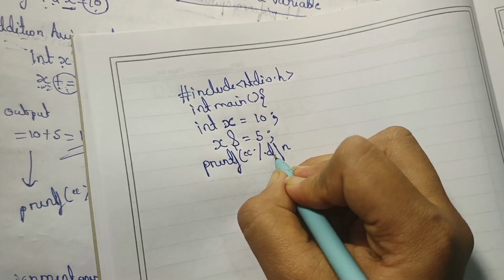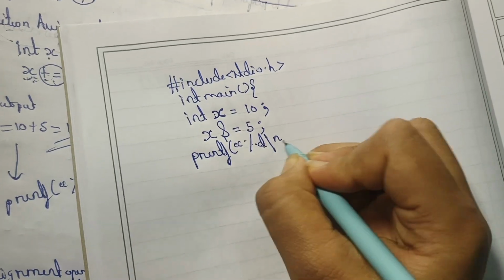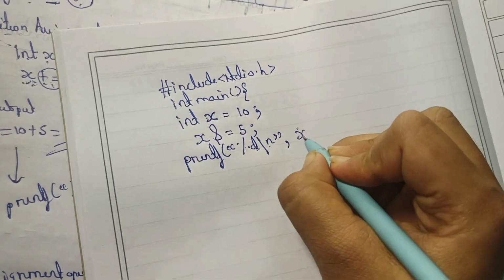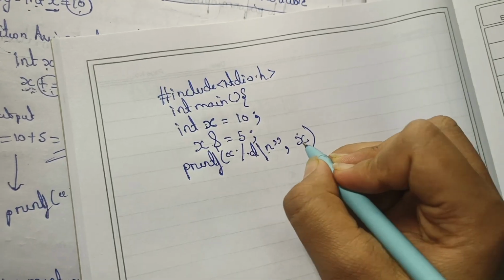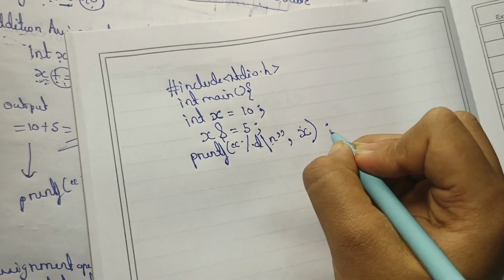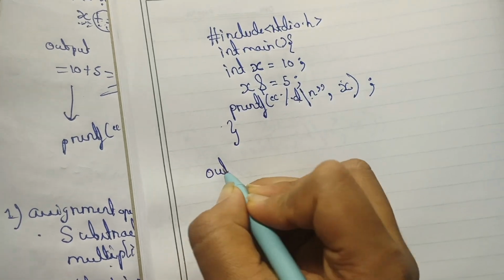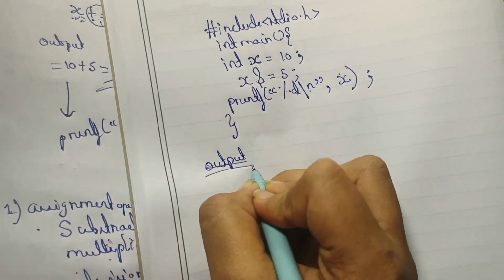Because of integer only, this format specifier %d will come. New line. After this new line, you have to print this variable. Print the particular value of the variable. After that, semicolon and close the bracket. We'll see how to write this output for this particular program.